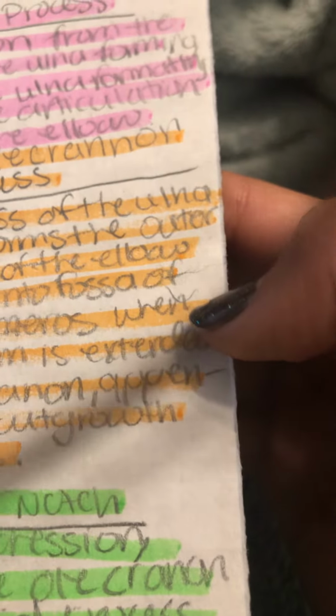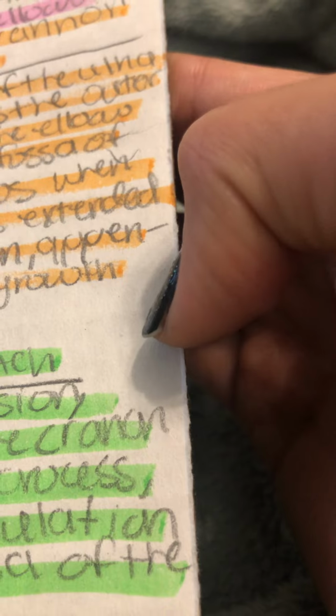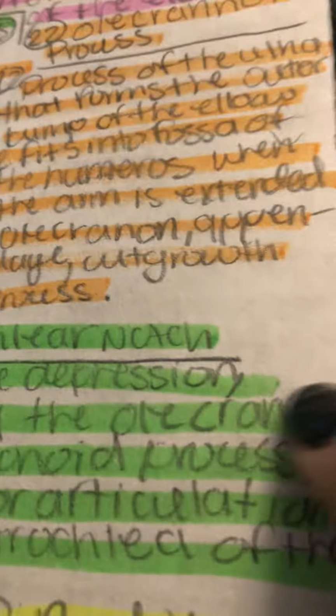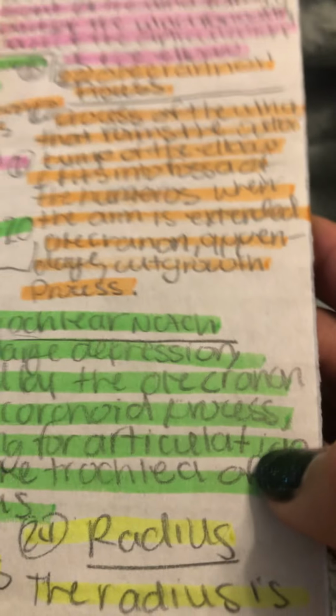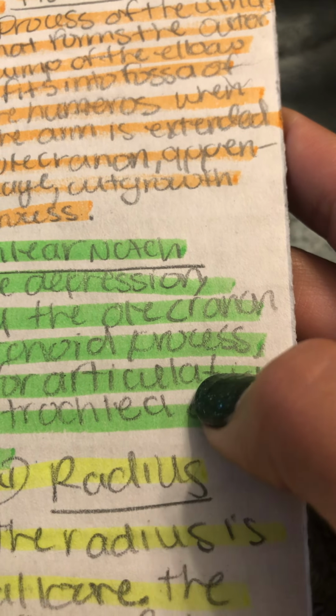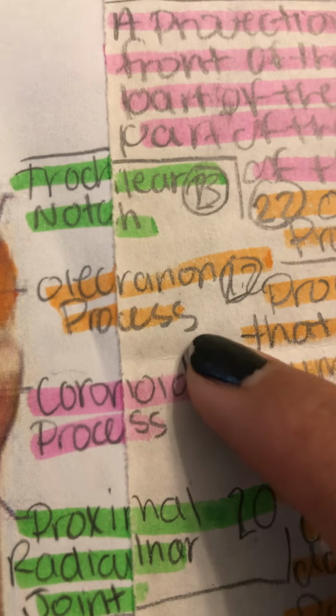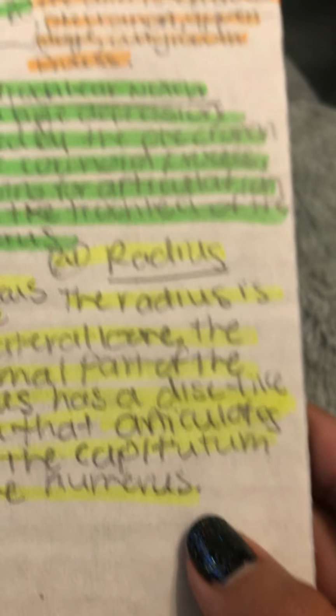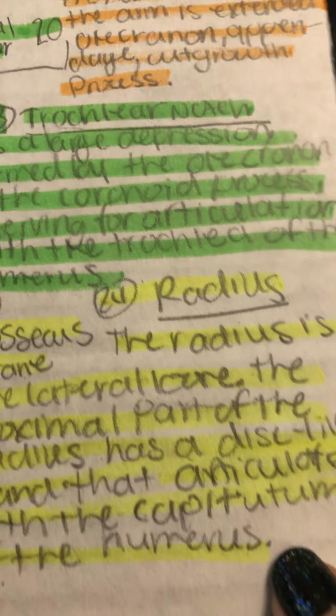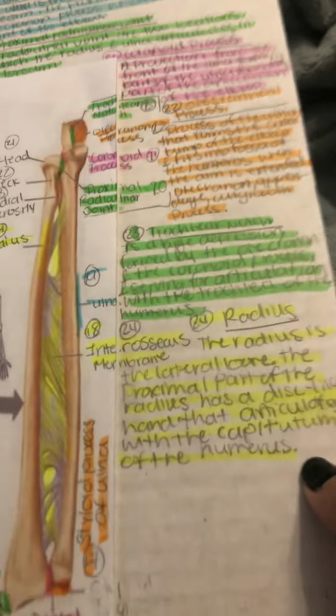22 is the olecranon process of the ulna that forms the outer bump of the elbow and fits into the fossa of the humerus when the arm is extended. 23 is the trochlear notch, a large depression formed by the olecranon and the coronoid process, serving the articulation with the trochlea of the humerus, which goes right here and right here for the olecranon process. The radius, which is lastly right there, is the lateral bone of the forearm, and the proximal part of the radius has a disc-like head that articulates with the capitulum of the humerus.